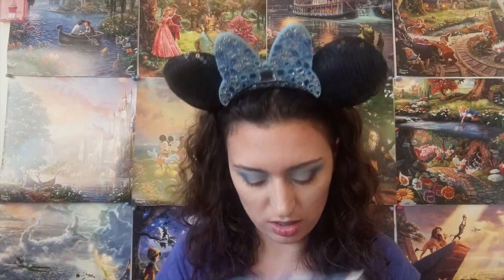And then sometimes I wrap it in this kind of wrapping paper that I got at shopdisney.com, or just in the Disney store. You can get this for free when you shop there.